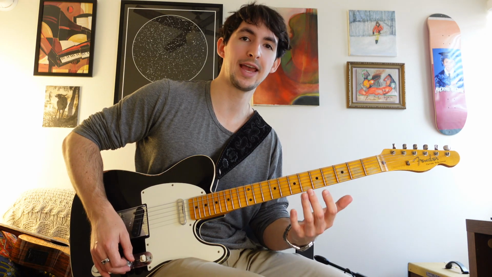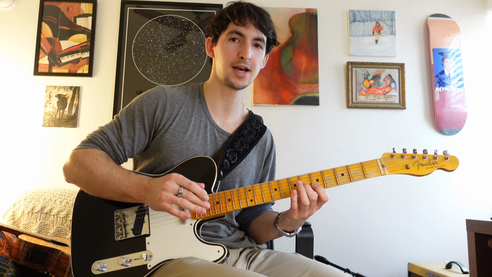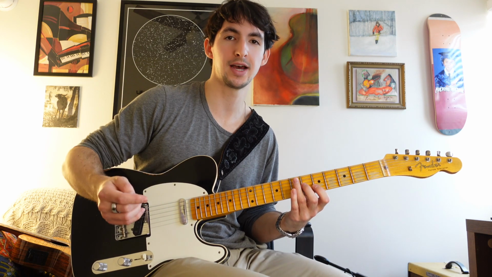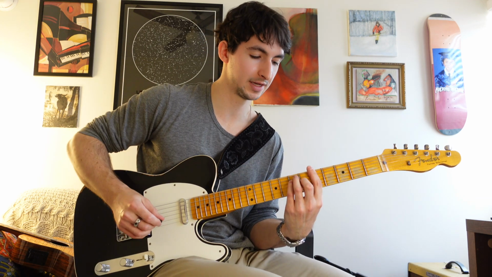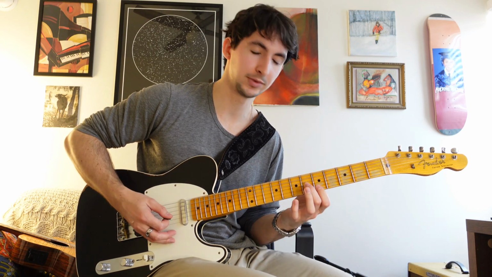So let's just go through our A major triad shapes in this position to start. And we're going to do 3 strings at a time. So let's start with the G string, B string, and high E string. If I fret this chord with my left hand and just play the G, B, and high E string, it gives me these 3 notes here.